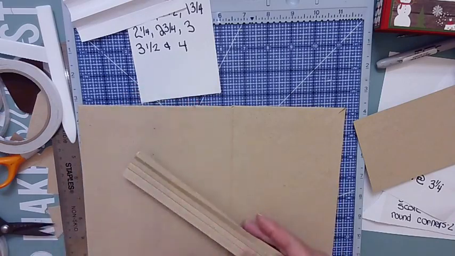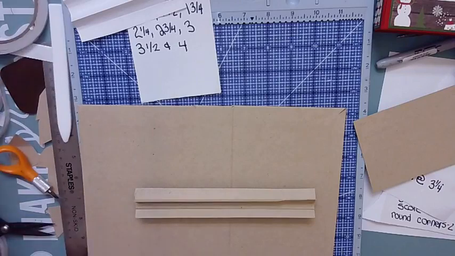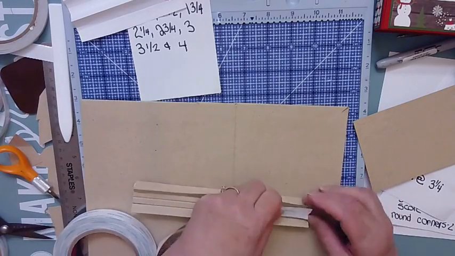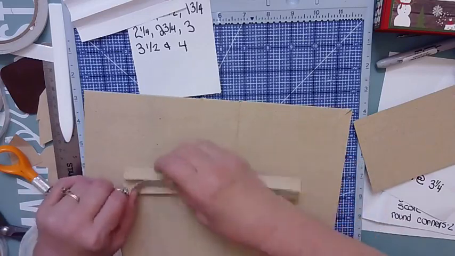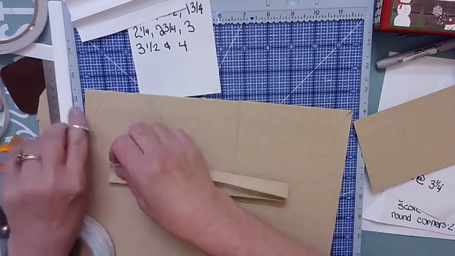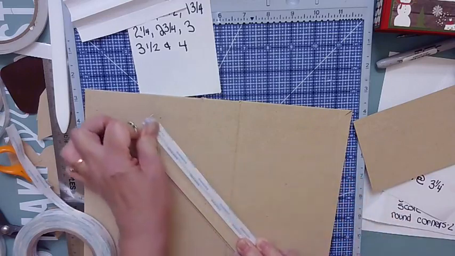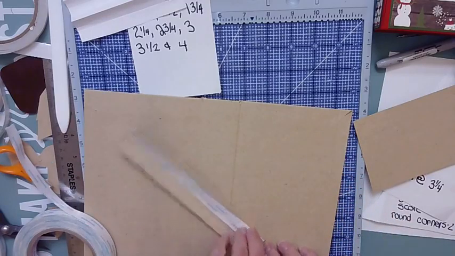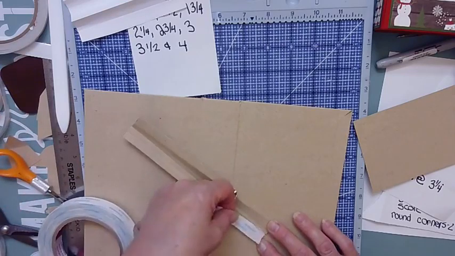So I'm going to put now some score tape on here and liquid glue. I need to go downstairs and get some 3/8 tape. I use so much 3/8 inch tape. It's ridiculous. Okay, so I take that side off because this is going to overlap a little bit.